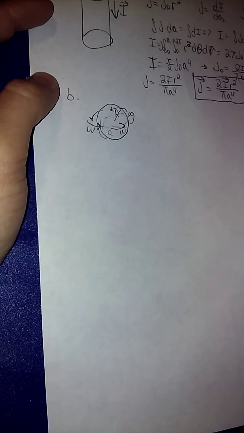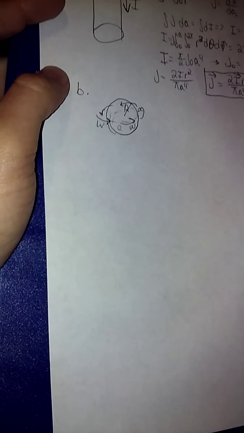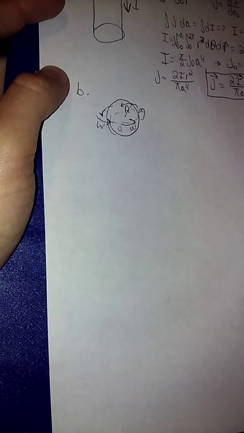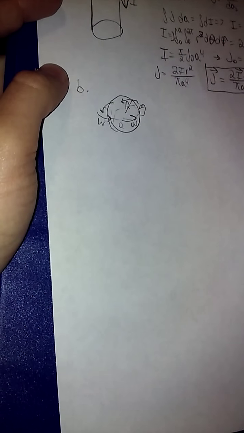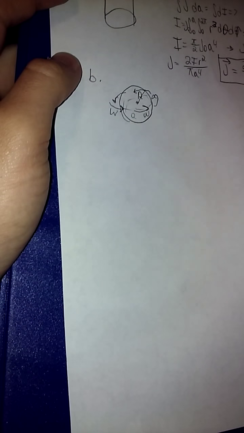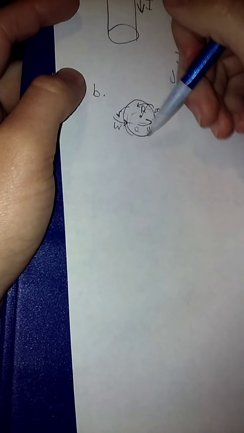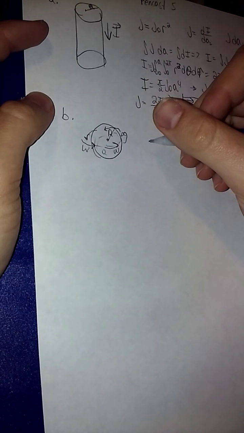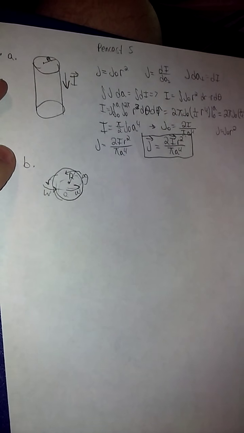It doesn't say, is it around the origin? Yeah, about its center, so about the origin. I'm just going to define that as theta equals 2 pi, or right on that central axis.